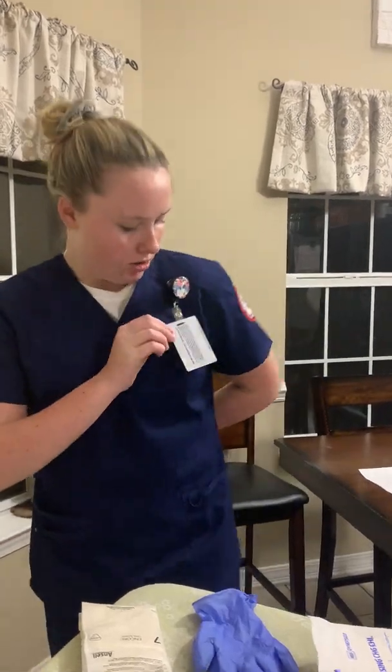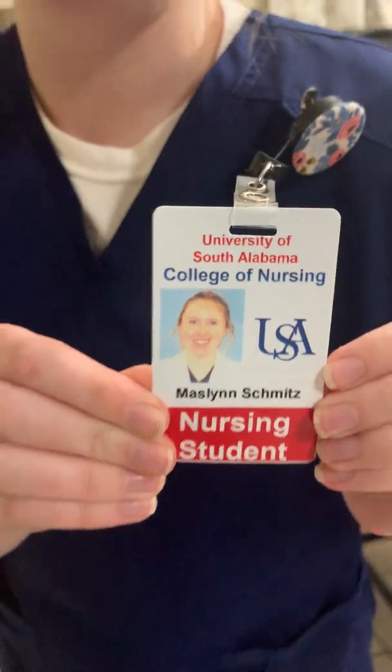My name is Maslin Smits. I'm a student nurse with the University of South Alabama College of Nursing, and today I'm going to be doing my central line checkoff. So I'm going to show you my ID, and now I'm going to scan the room.